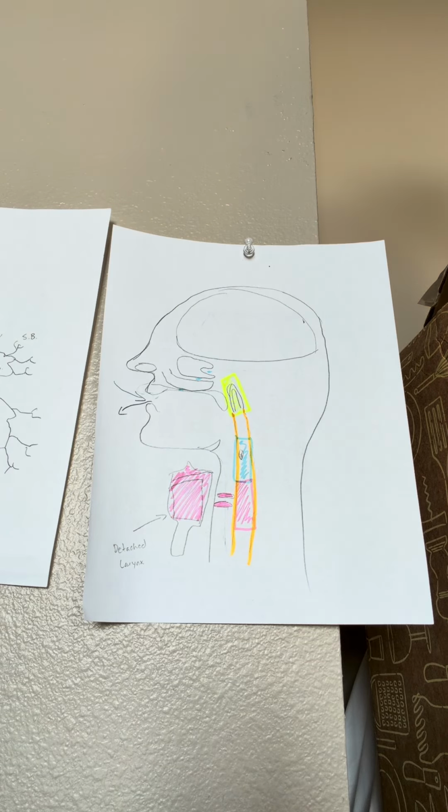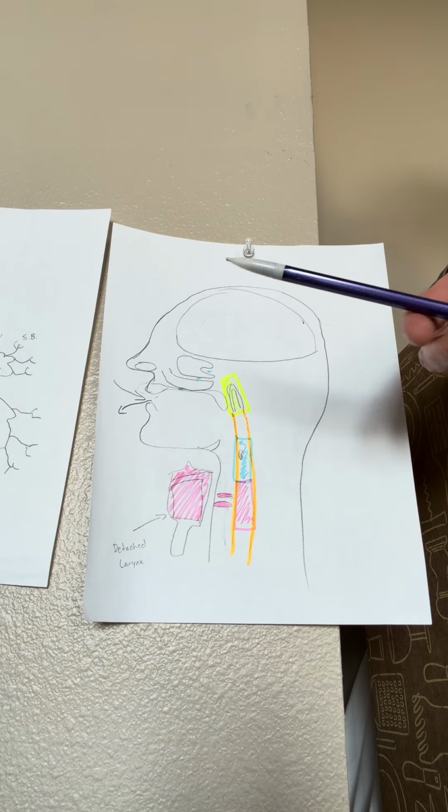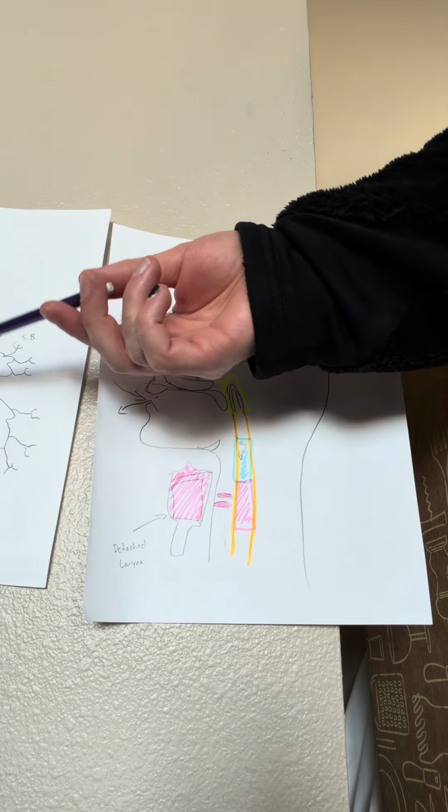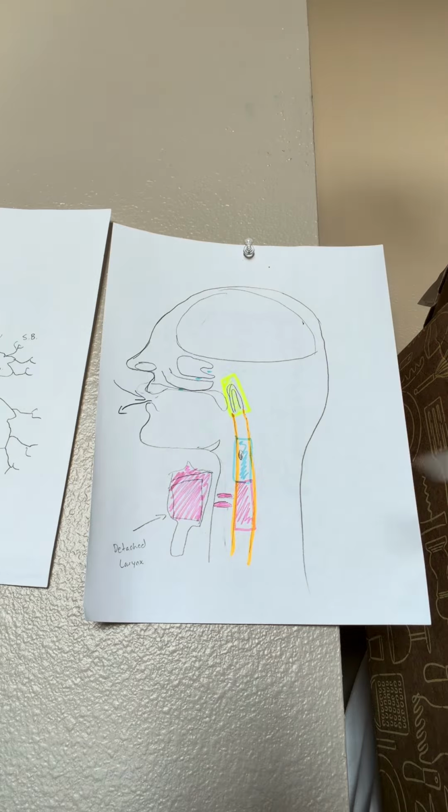All right, everyone. So we are going over the respiratory system anatomy, key structures, some of the physiology as well. You can see I have a diagram of the head here with the nasal cavity, and then over here, which we'll eventually get to, is the trachea descending into the lungs.